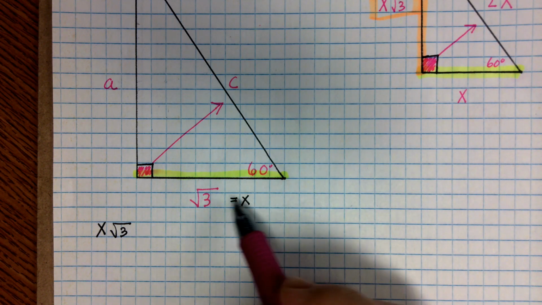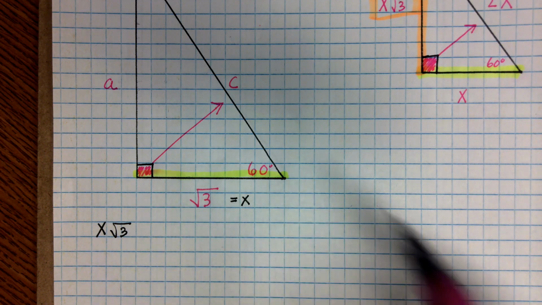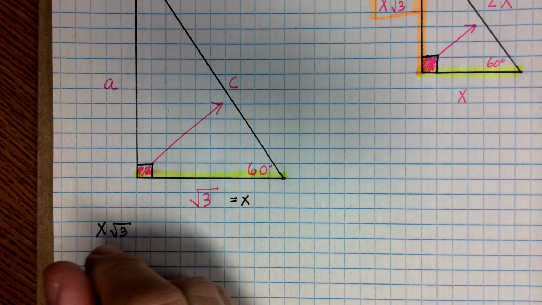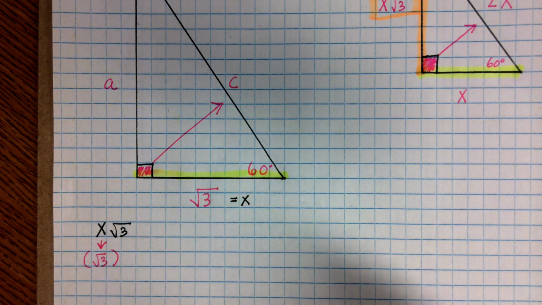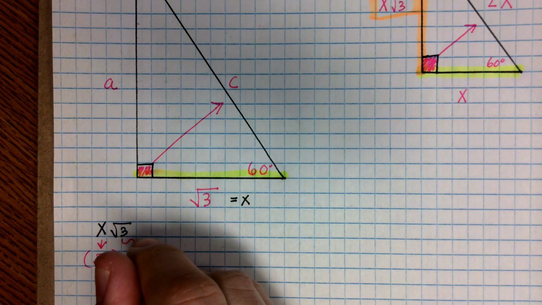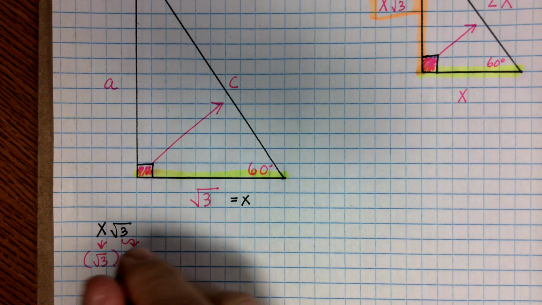We know that X is equal to the square root of 3. That was given to us. The shortest side of the triangle was square root of 3. So I'm going to replace the X with a square root of 3, put it in parentheses, and then bring down our original square root of 3.